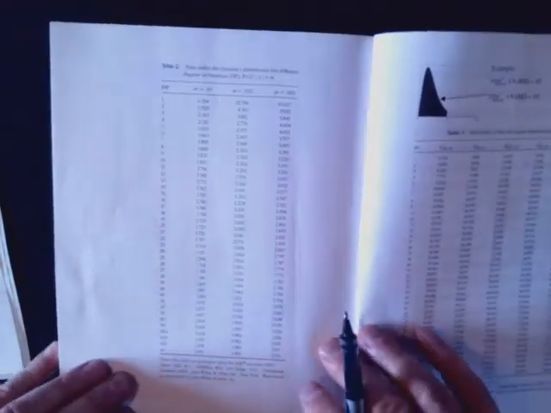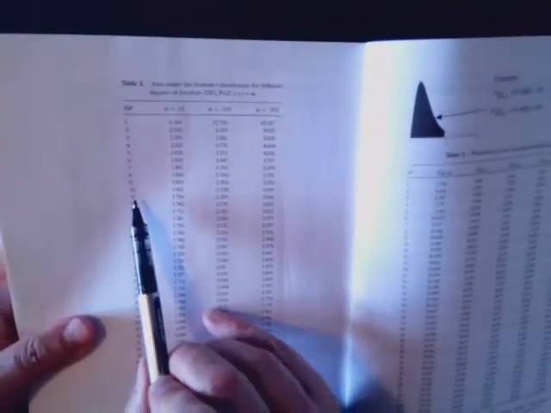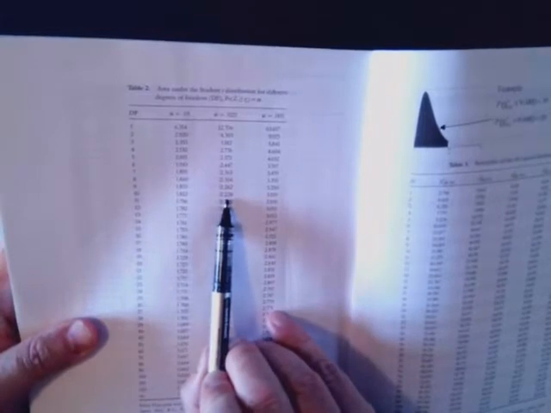Well, let's say we only had 10 degrees of freedom. That's not a lot of data to try to estimate a confidence interval. So if we had 10 degrees of freedom, then look at that, 2.28 is the number. So that confidence interval is getting wider and wider.